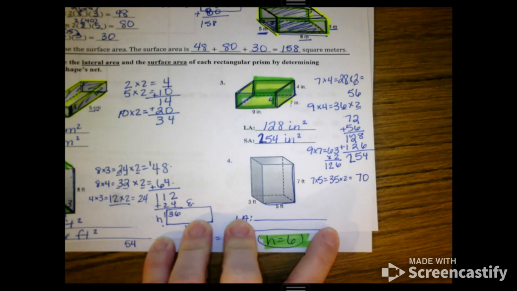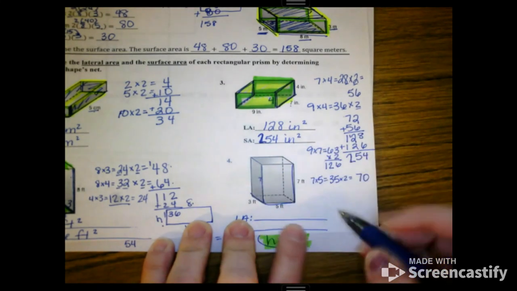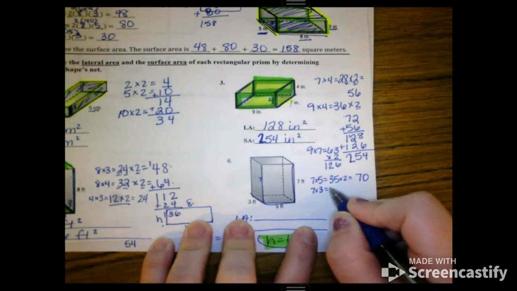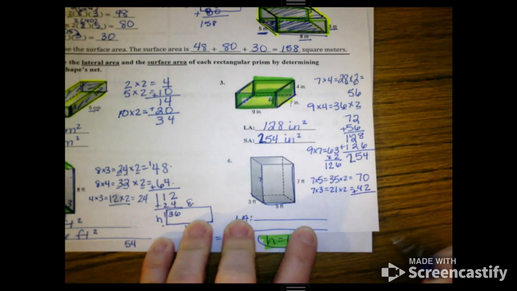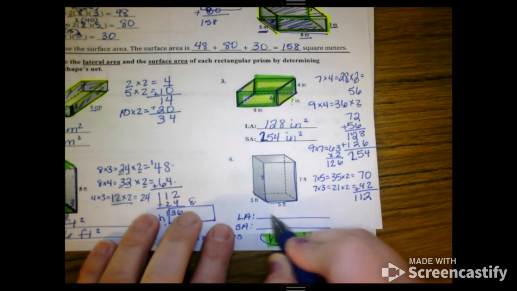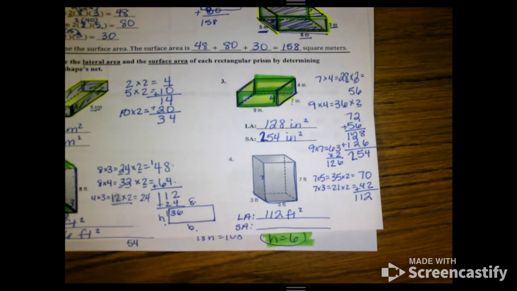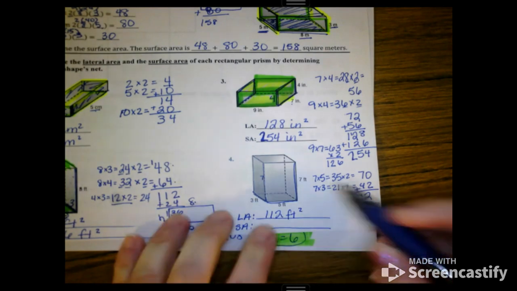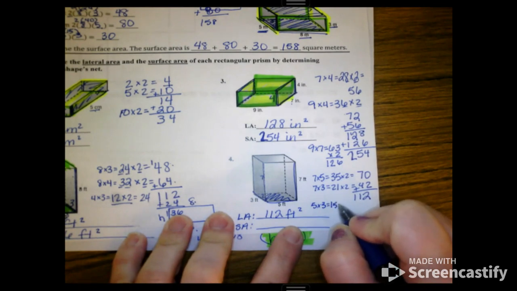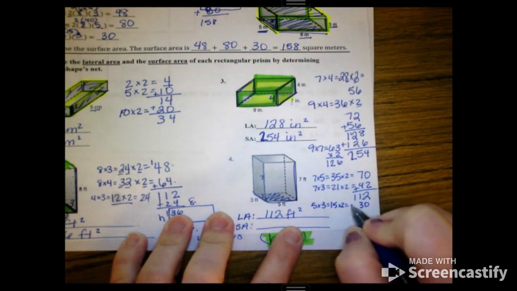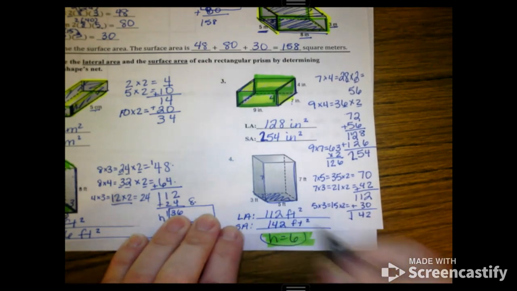Then you have to do 7 times 3 is 21. 21 times 2 is 42. And 42 plus 70. 112 is your lateral area. Then you have to do 5 times 3 is 15 times 2 is 30. Then 112 plus 30 is 142. Yeah, that's what I thought. Good. Did you get that for the answer, Trey? Nope, not even close.